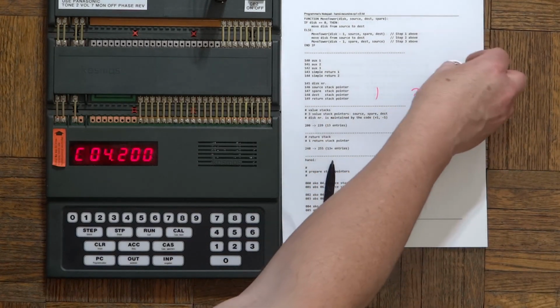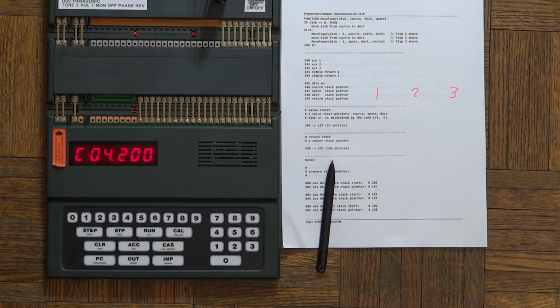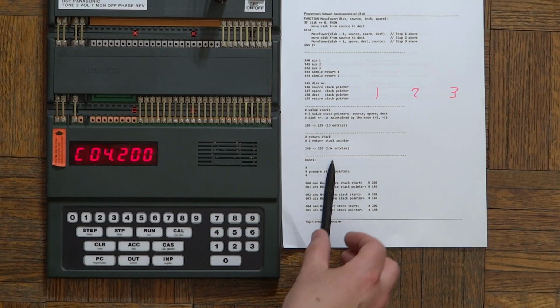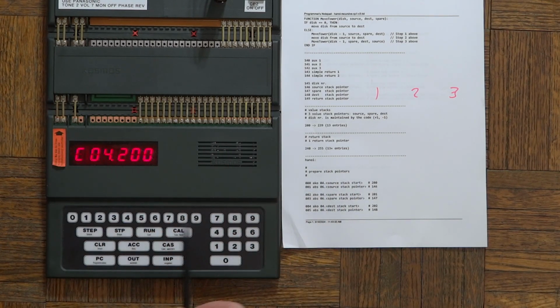So this is how that works. And just a quick reminder, usually in order to implement recursion, you need something like a stack. Now, the CP1 doesn't really have a stack, but it offers something that comes close to it, and this is called indirect addressing.